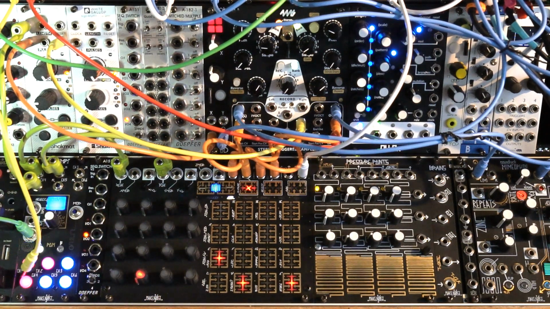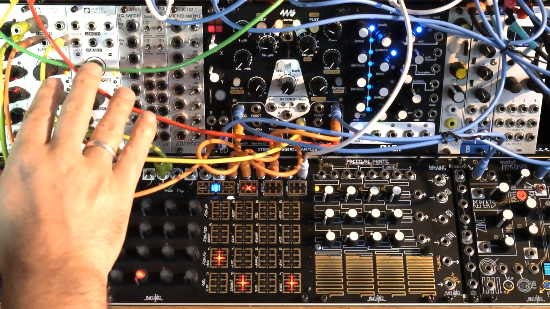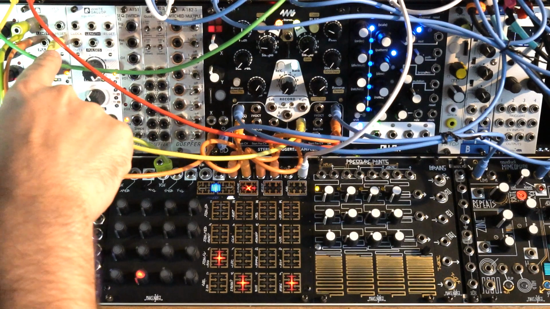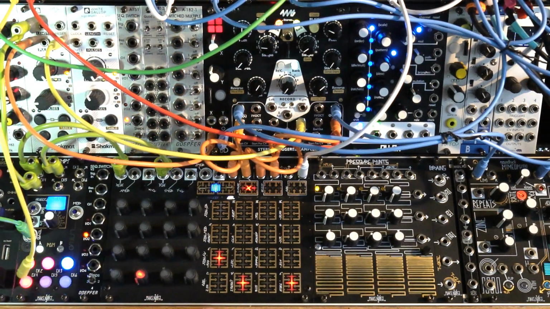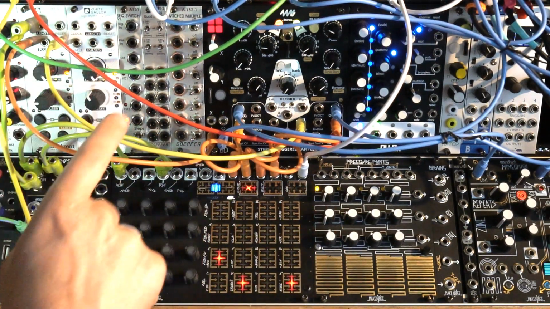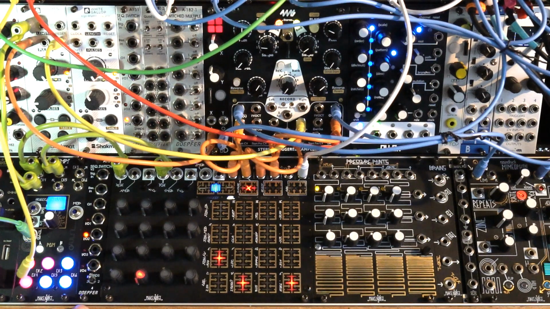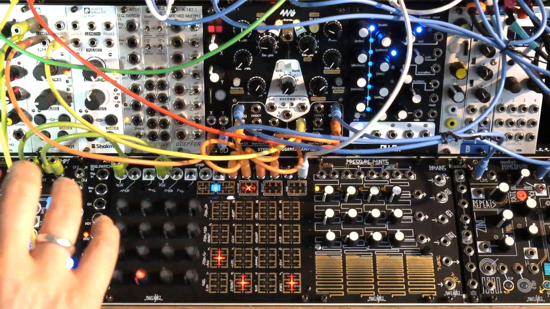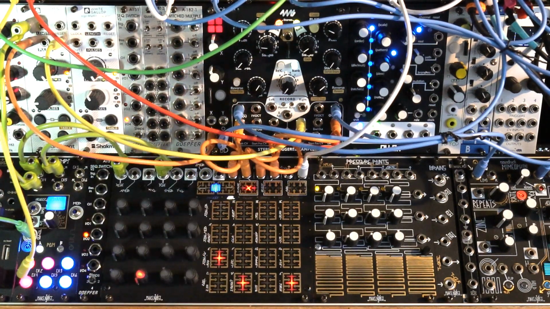So in the next video, I plan to show off the Shakmat modules, the Knight's Gallop and the White Knight's Gallop. Maybe we can jumble up things a little bit more using a couple of sequential switches to further send stuff around the modular.